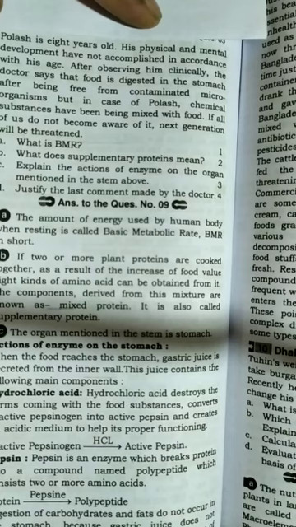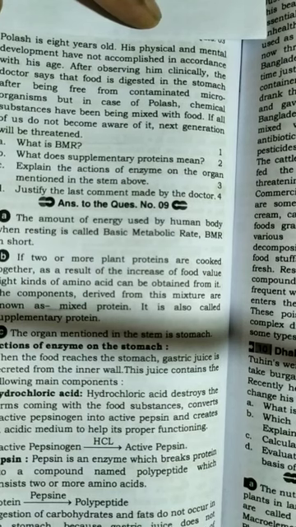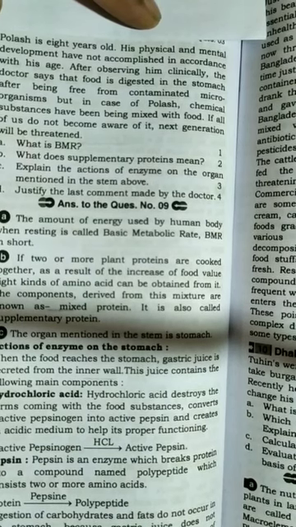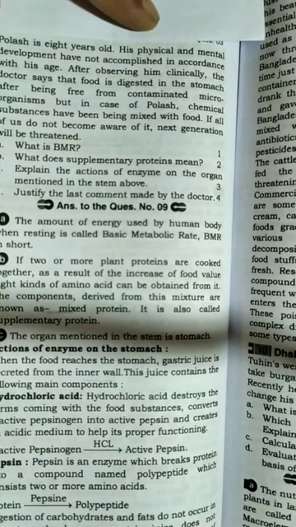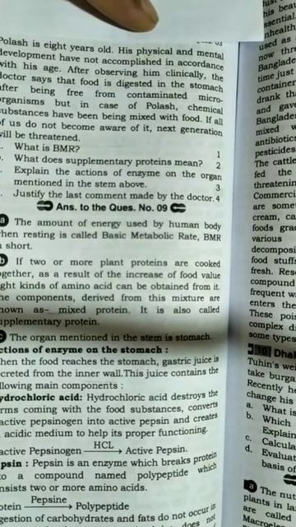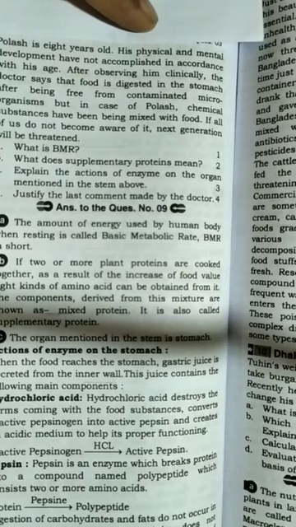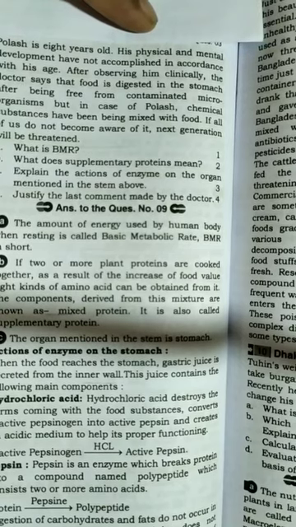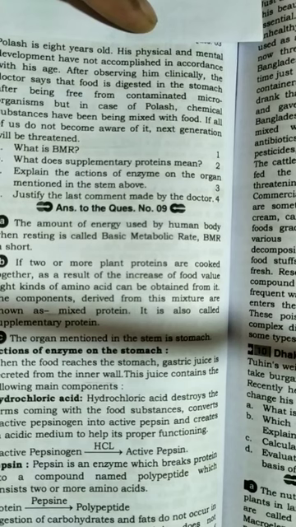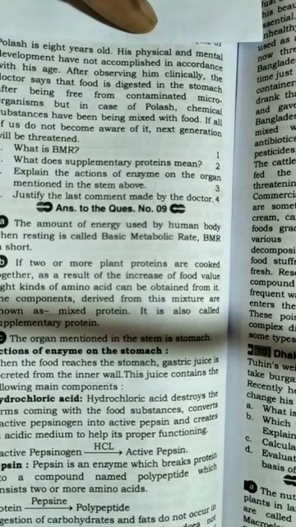If two or more plant proteins are cooked together, as a result of the increase of food value, 8 kinds of amino acid can be obtained from it. The components derived from this mixture are known as mixed protein. This is also called supplementary protein.